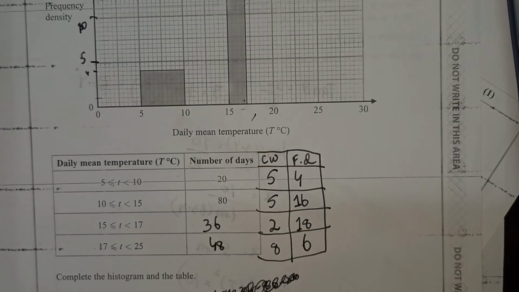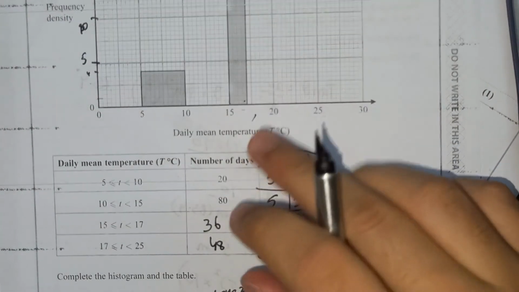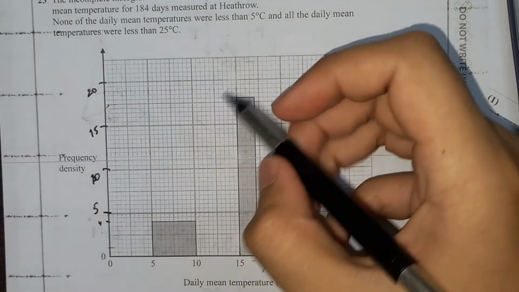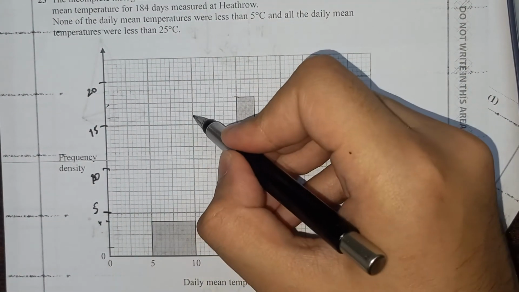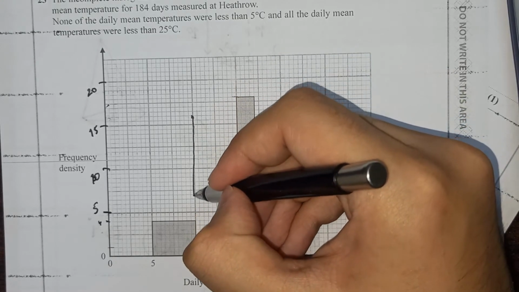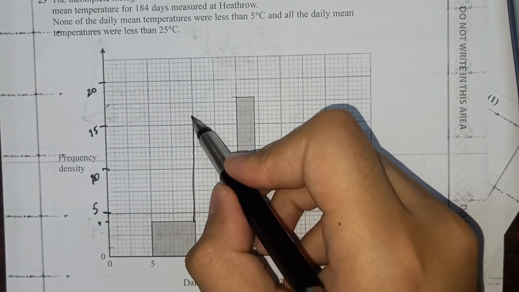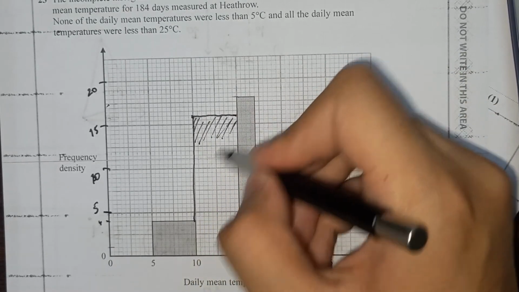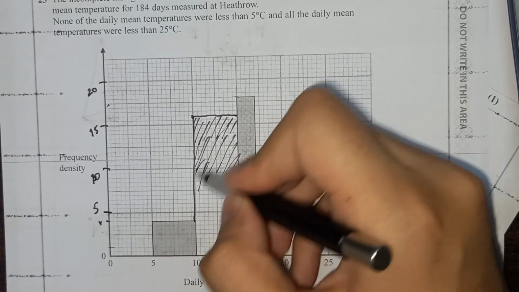Now, complete the histogram. So from 10 to 15, we have a frequency density of 16. Over here, this till here is 16. So you should use a pencil to draw this, because if any mistake happens, you should be able to cover it. Make a graph till 16.